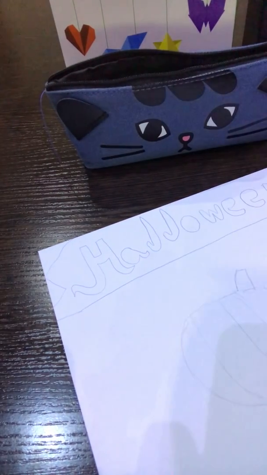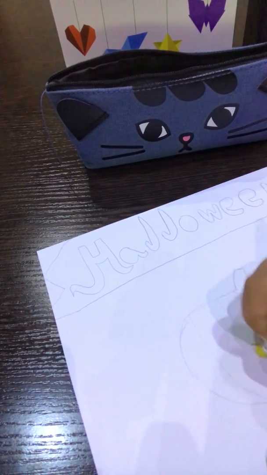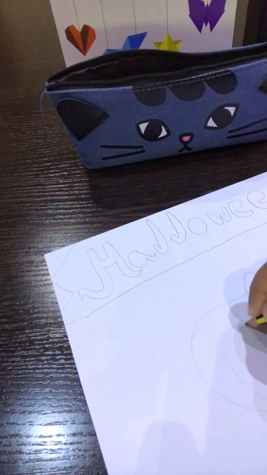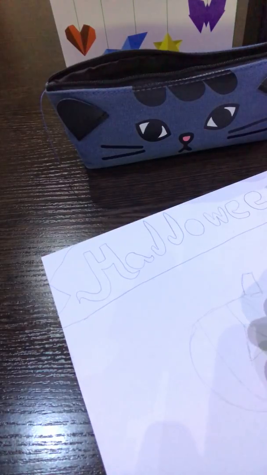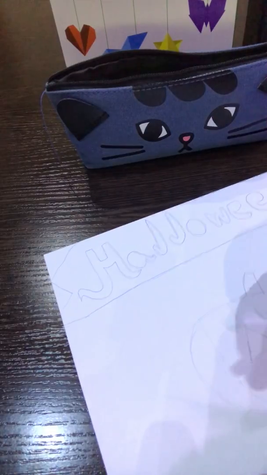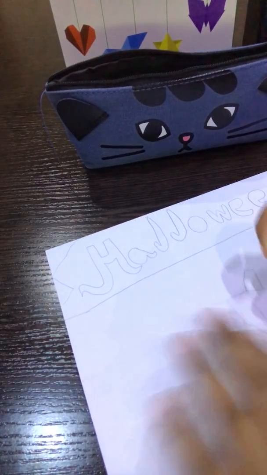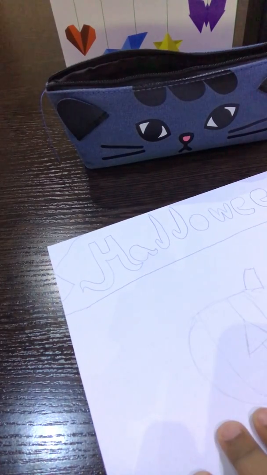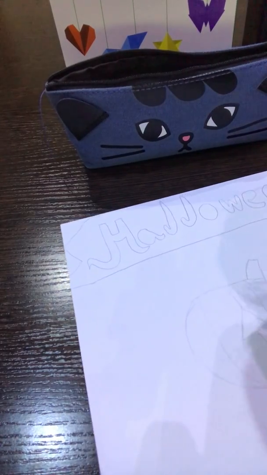Sorry if it's a little bad, but I have a little bit of time to do all this work. So then, there's eyes, and then a nose. Then you can just draw it. And then a mouth. Now we're done with this.